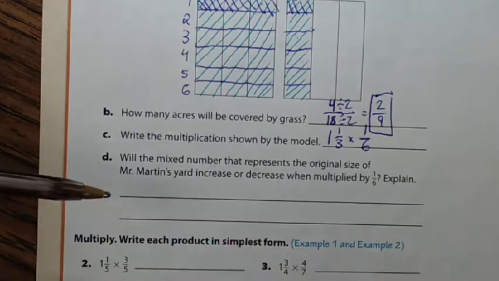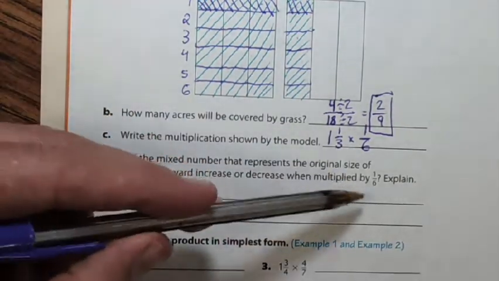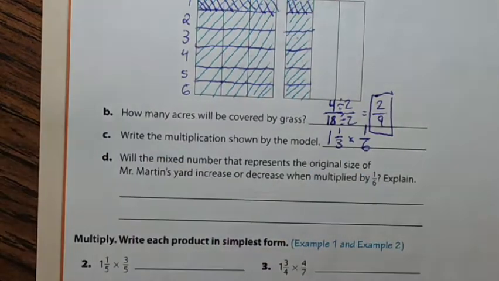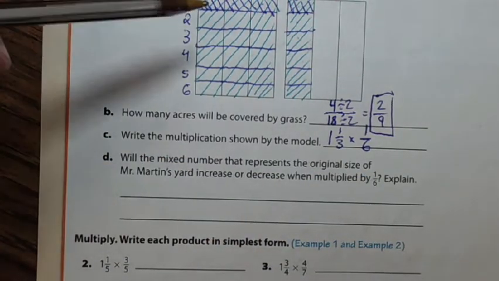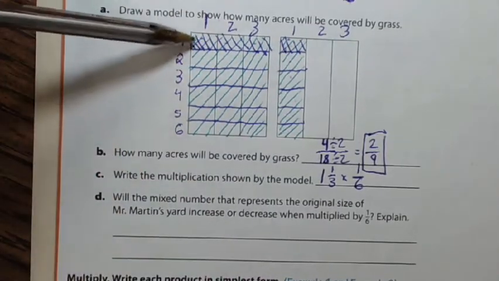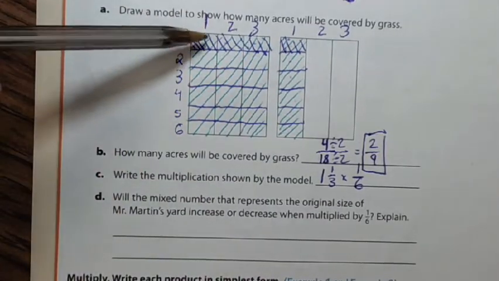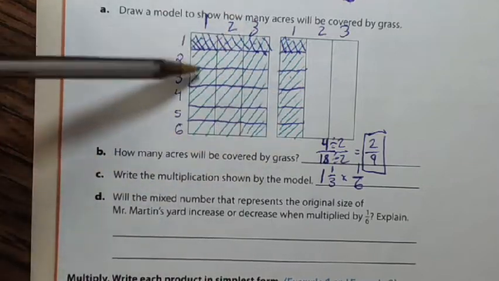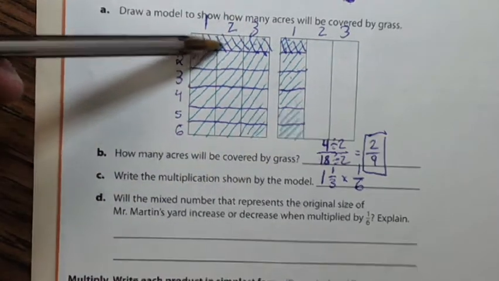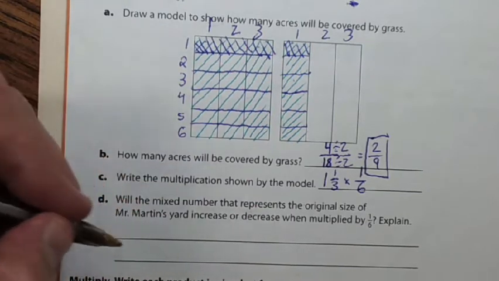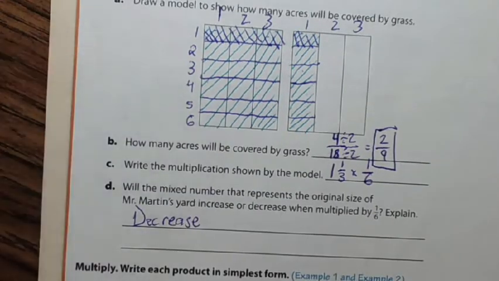Alright, so when you take 1/6 of anything, it's going to decrease. Okay, when you are multiplying by a fraction of a number, things decrease. So he went from 1 1/3 acres up here, and we're just going to put grass in 1/6 of it. So instead of this whole blue section having grass in it, only this tiny little section, 1/6 of that, is going to be grassed in. So decrease.